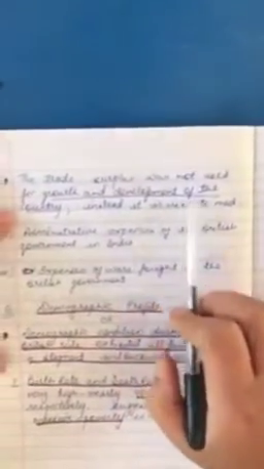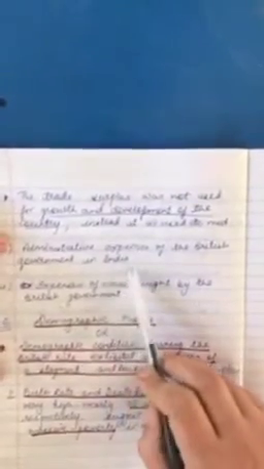The trade surplus was not used for the growth and development of the country. Whatever benefits we were getting from foreign trade were not used for India's growth and development. The Britishers were using that surplus amount for the administrative expenses of the British government in India, and for the expenses of wars fought by the British government. All the war expenses were going from India only. So class, this completes your topic, foreign trade under the British rule.